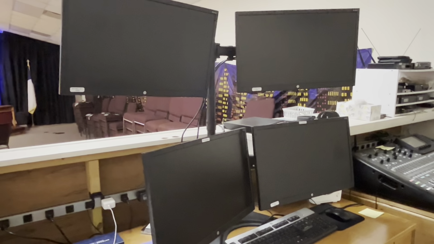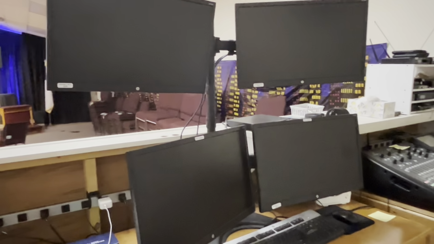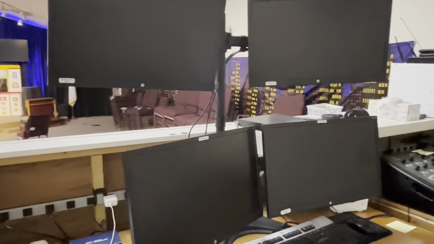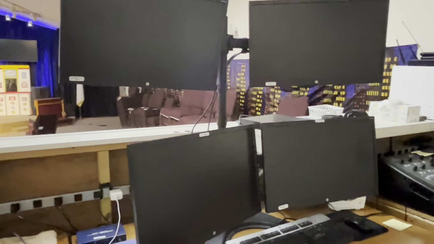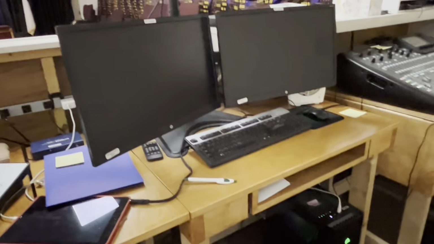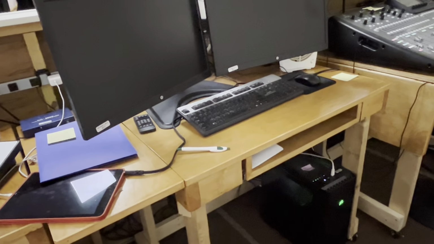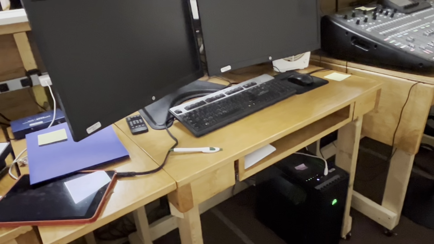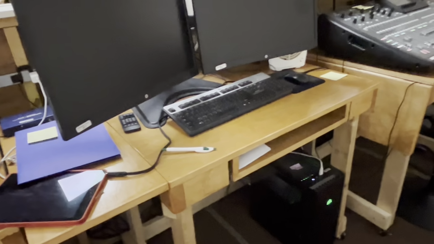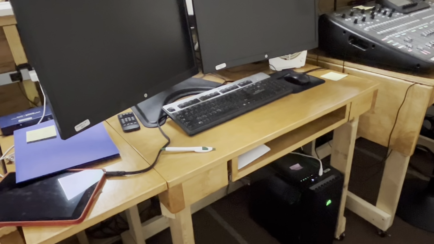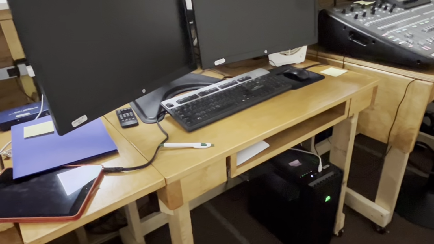I understand some of this you can probably figure out for yourself, but it's probably easier that it's explained. This set of screens, keyboard, hard drive are what the person doing the projecting, running the presentation from the back, will be using.